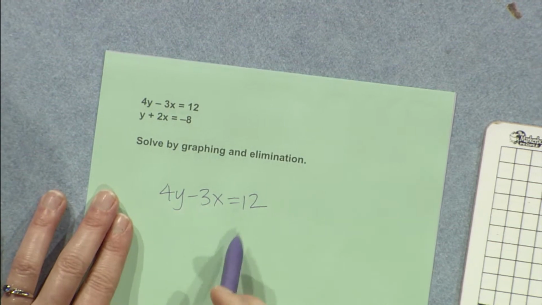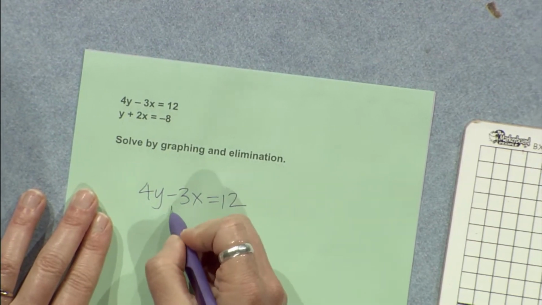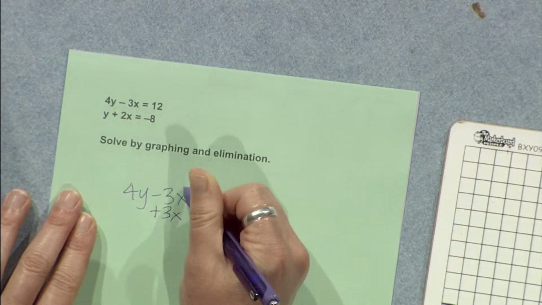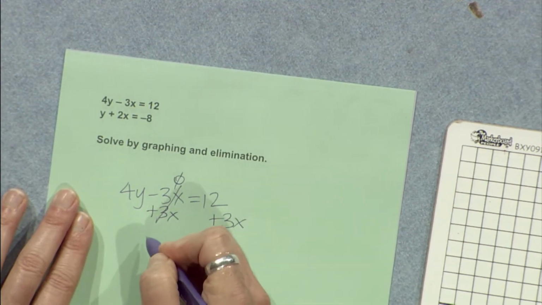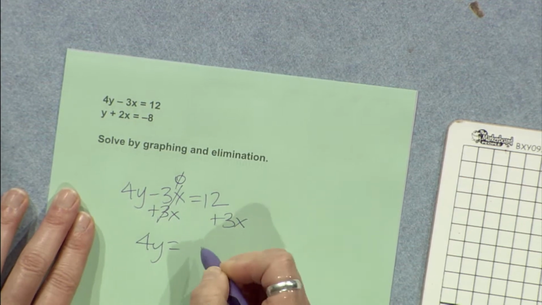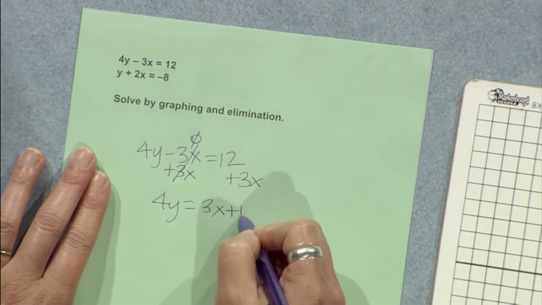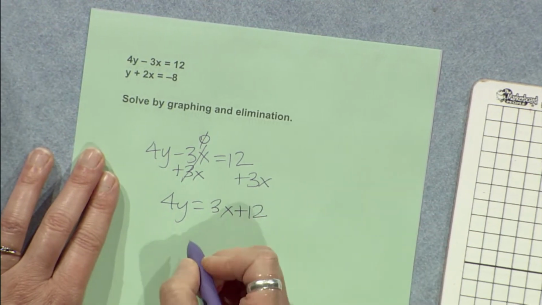So the first thing to do is add 3x to both sides? Yeah, because we want the y. Yeah, y equals mx plus b. Yep. So we have 4y equals 12 plus 3x. I'm going to put the 3x first, just so it's 3x plus 12. Yeah, you can do it either way. Okay, sounds good. And then what do I do?